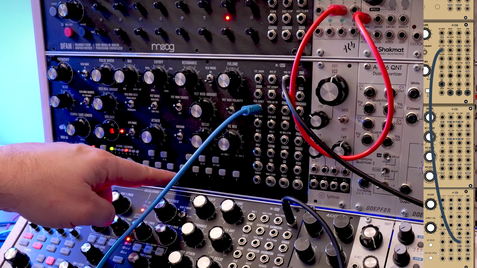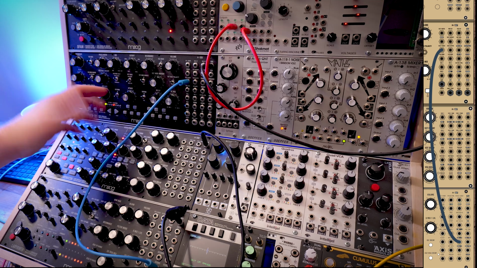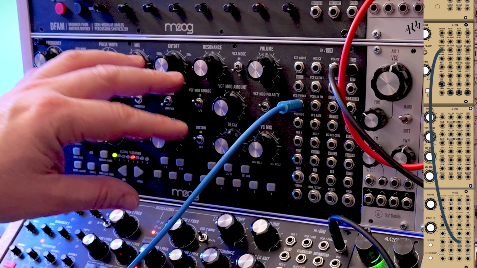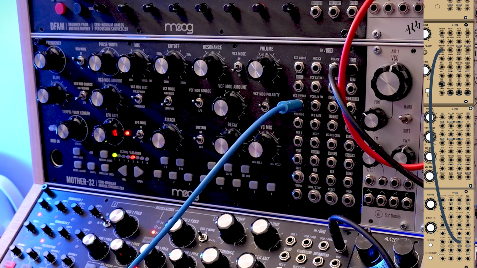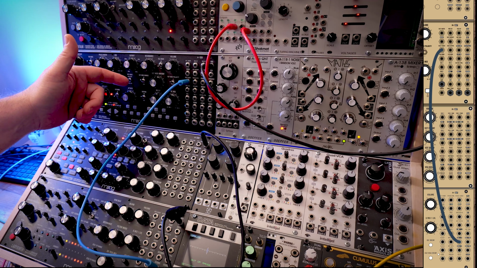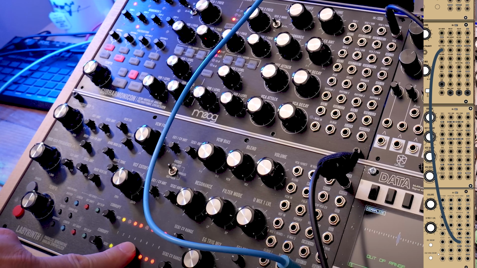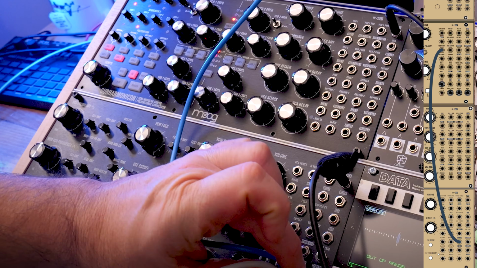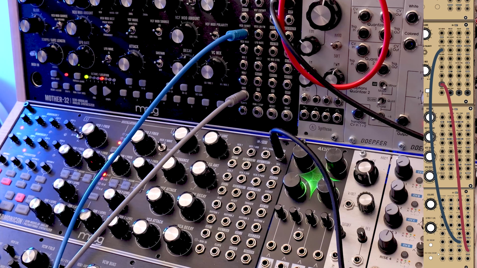But we also want to have the gate, or actually you don't have to do this. You could have the gate and the envelope being triggered from the Mother itself, so that the rhythms don't match up. But I'm going to have the triggers from the Labyrinth triggering the Mother. To make it a little bit more interesting, I'm going to go from sequencer 2 trig into the gate of the Mother.